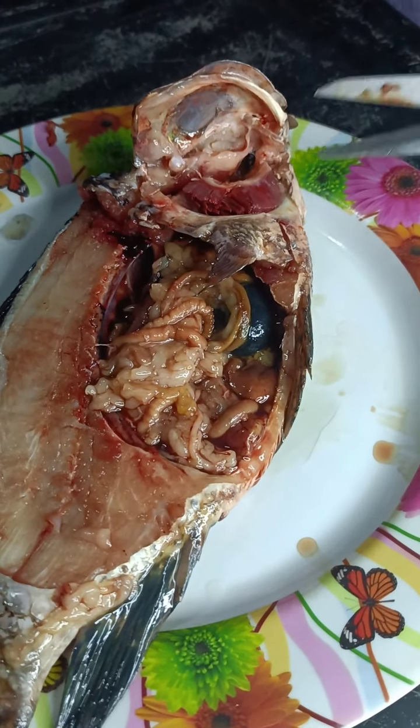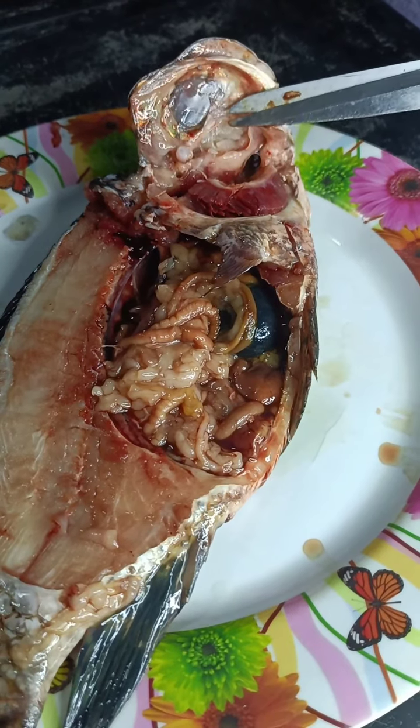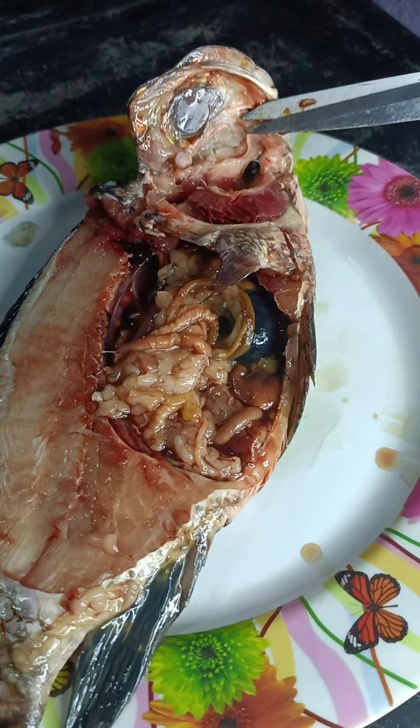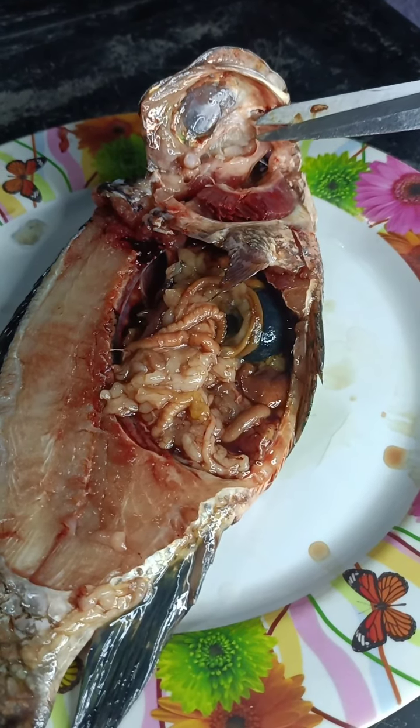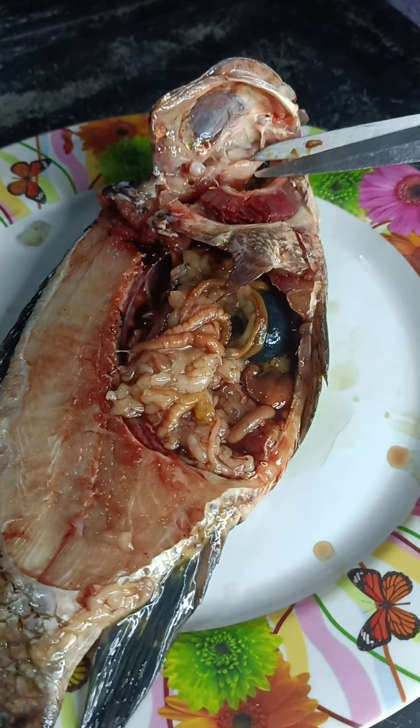Now, the last one, we have the gills. The fish gills are responsible for a number of critical functions in addition to respiration, like osmoregulation, excretion of nitrogenous waste, and also pH regulation and hormone production.